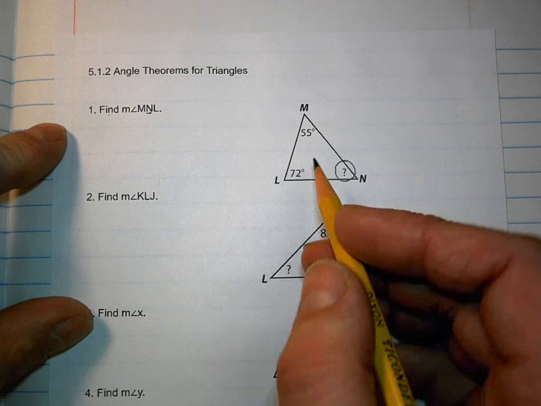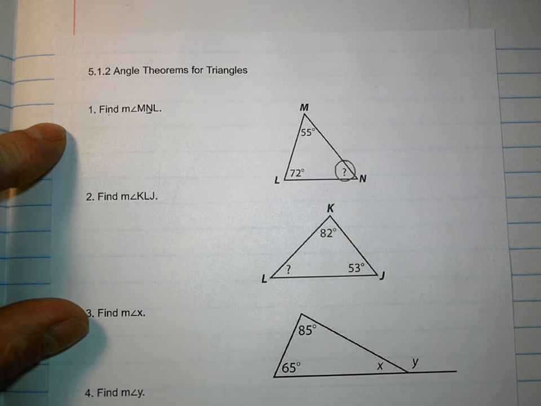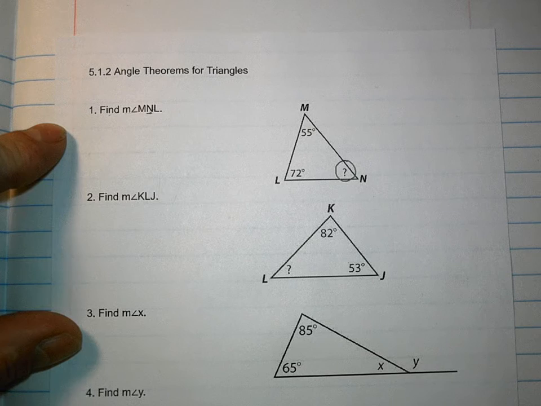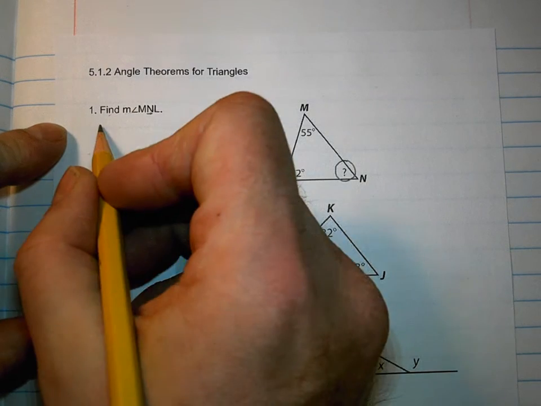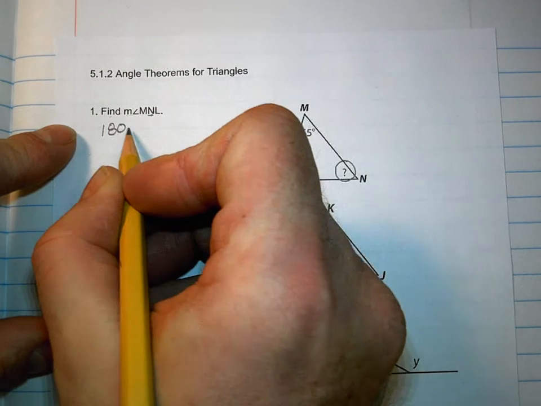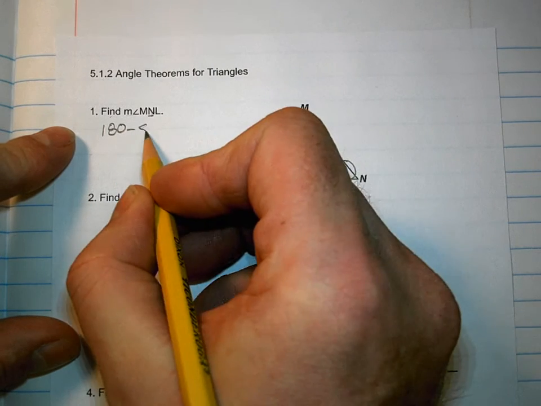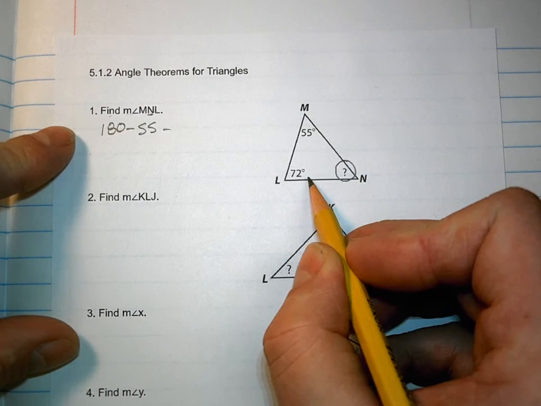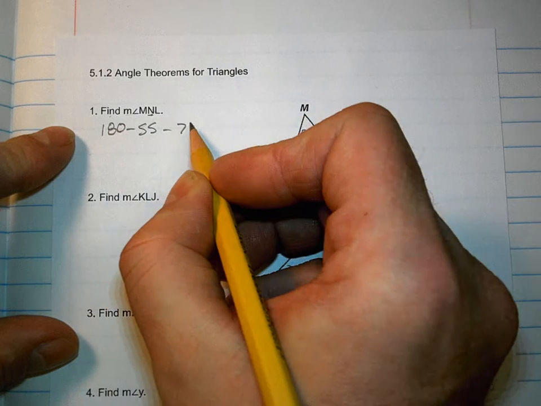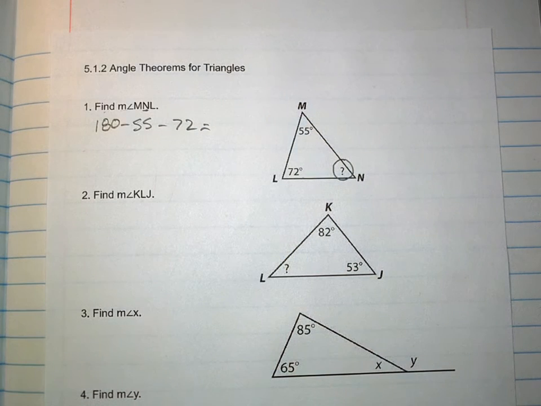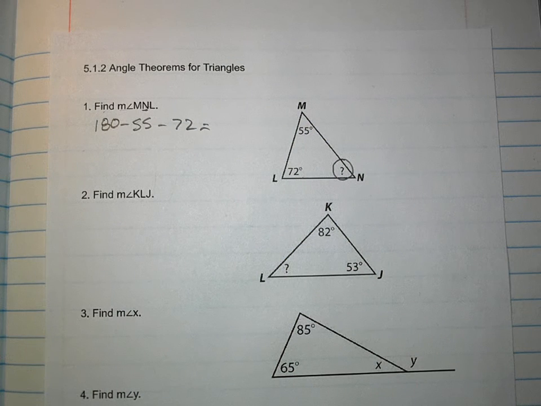Now to get it, all I got to do is add or subtract. The easiest way for me is 180 minus the first one, which is 55, minus the second one, which is 72. And that'll give me the unknown angle. So I know they all equal 180. I'll just subtract the ones I have. Go ahead and do it.